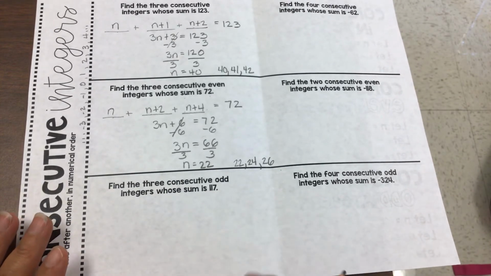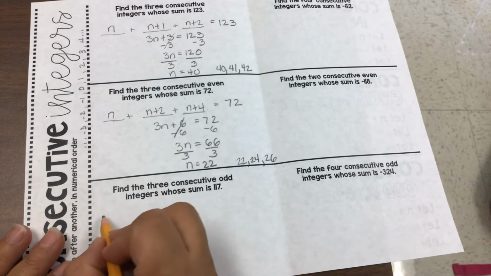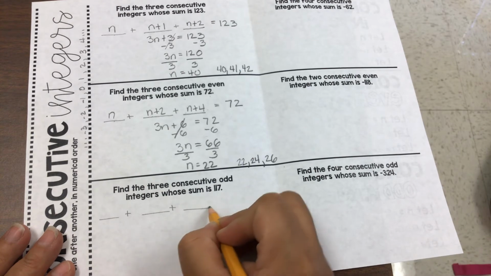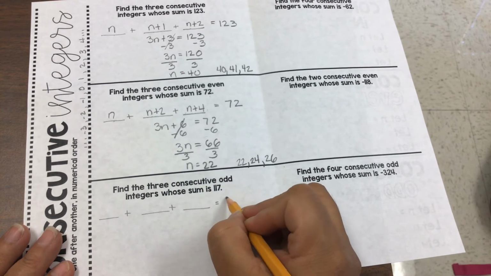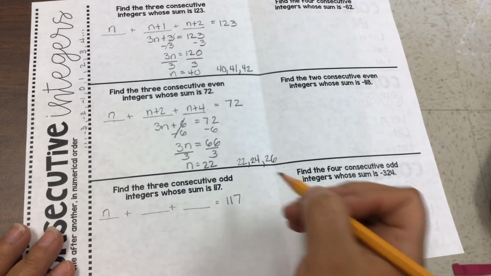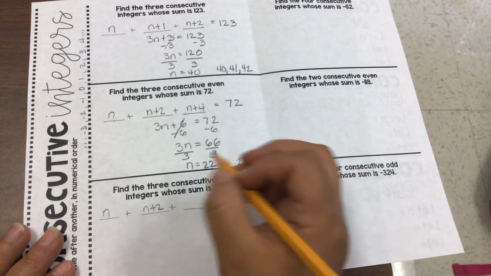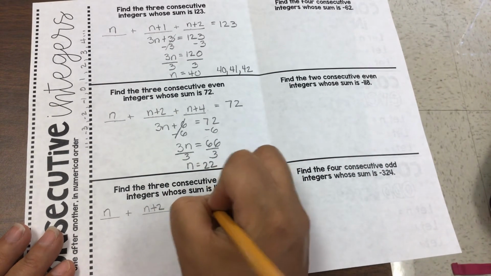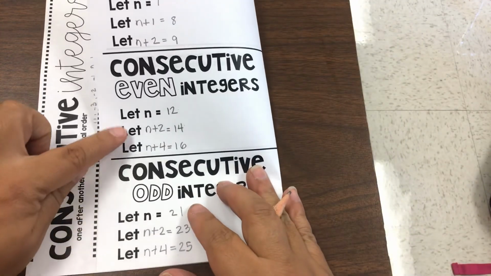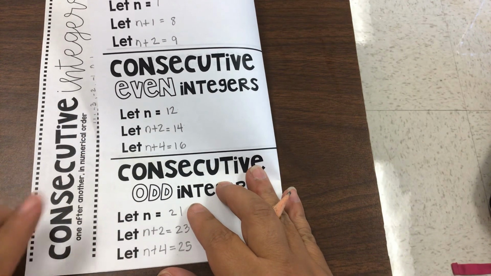Find the 3 consecutive odd integers whose sum is 117. So we're still going to add 3 numbers together. We don't know what the numbers are, but they have to equal 117. The first one's going to be n. To get the second number, it's n plus 2. And the third number is n plus 4. So it looks like the even ones. So we'll go over here, n plus 2, n plus 4.